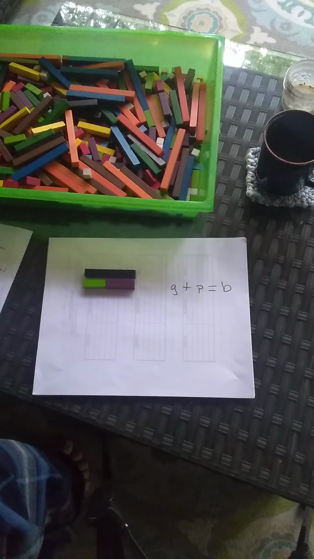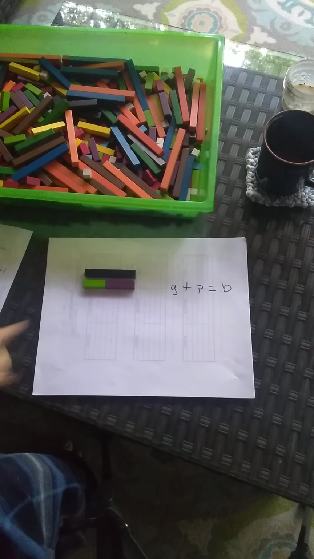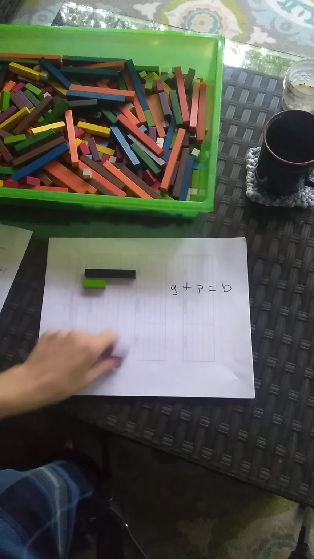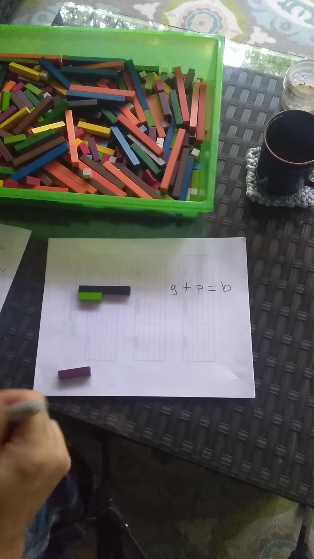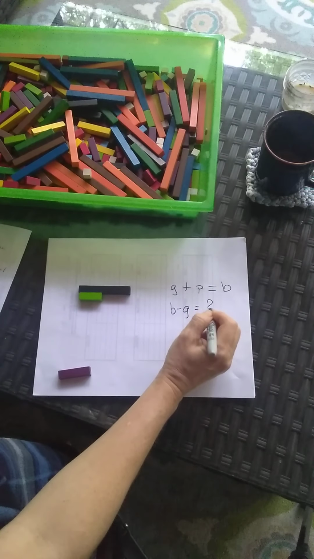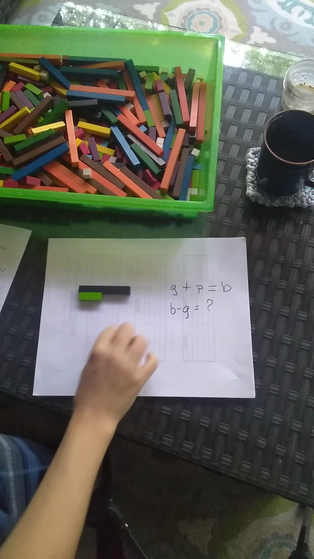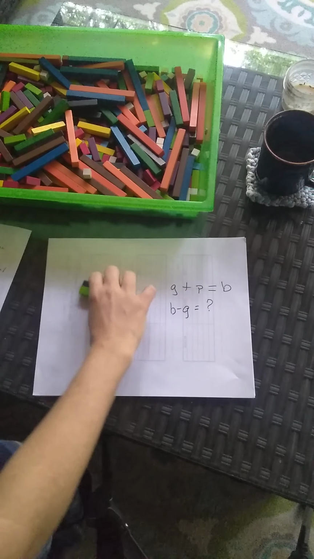And he also starts out with using algebra instead of using whole numbers. So this can be used for addition. If we take this away, this can be used for subtraction. We can write the same thing as black minus green gives us what? It gives us 4. And we can use this for greater addition.